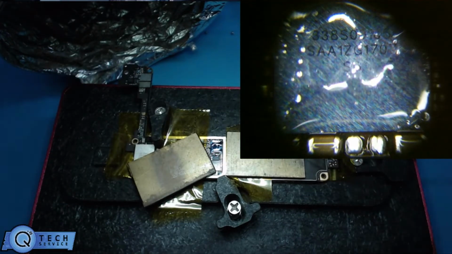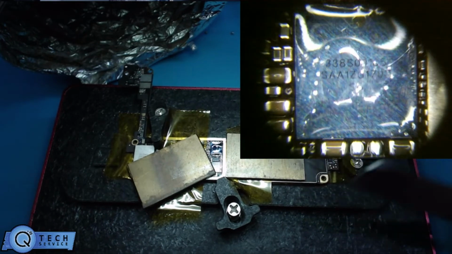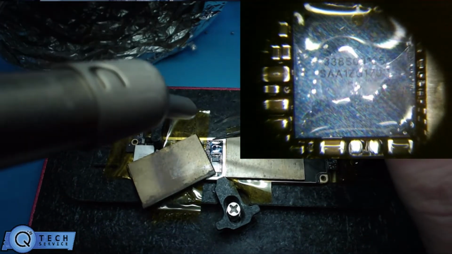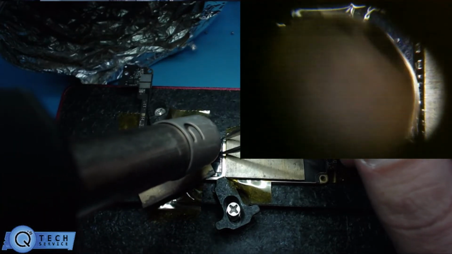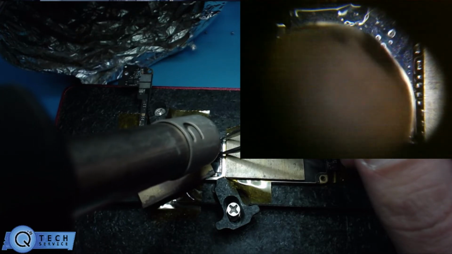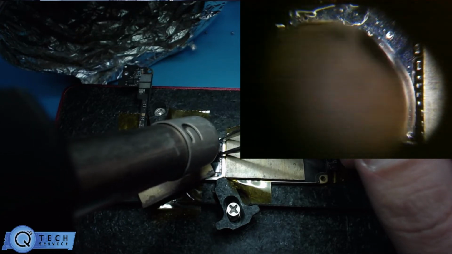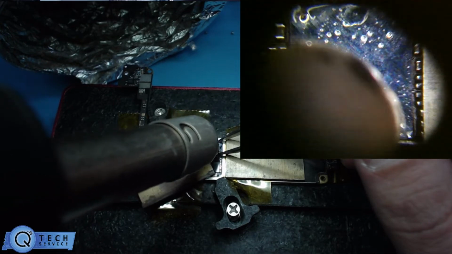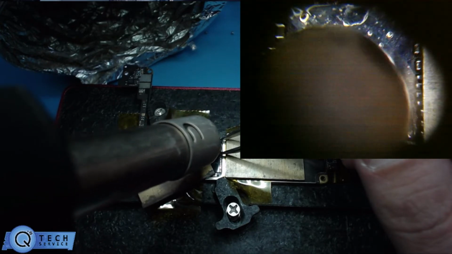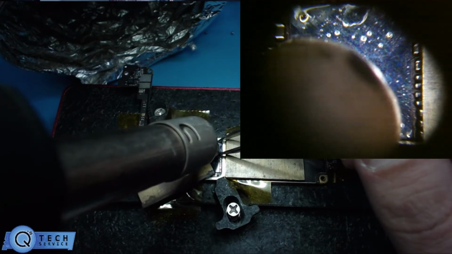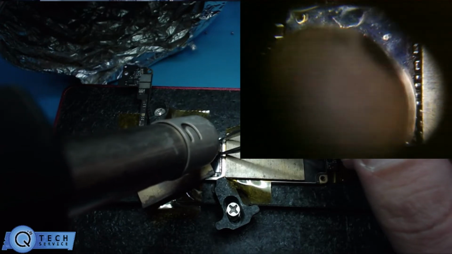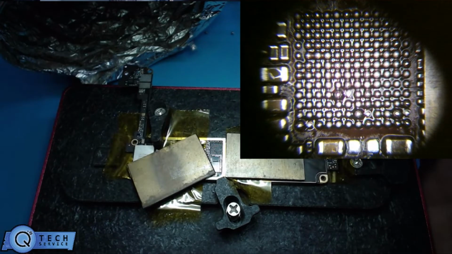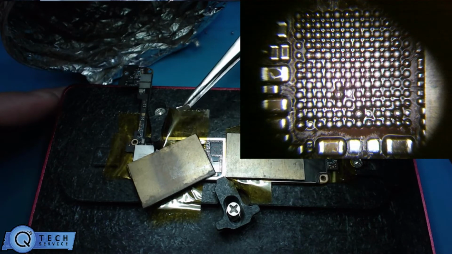I'll go the other way. Alright, so we got a clean lift. Let that cool for a second.